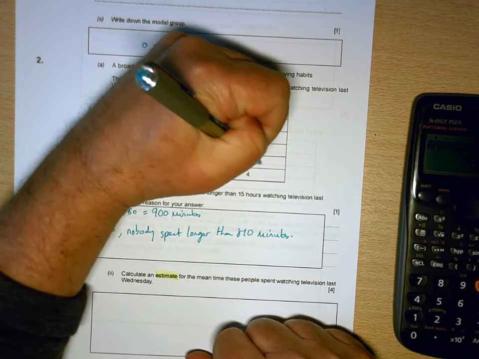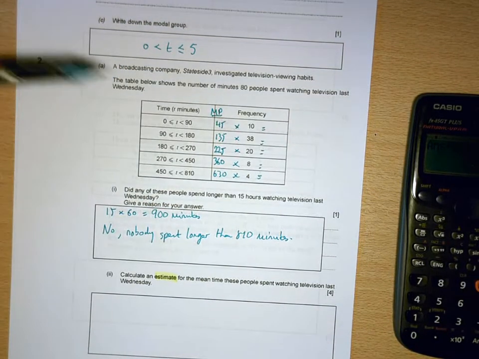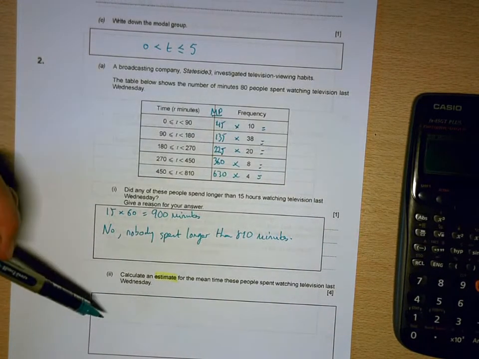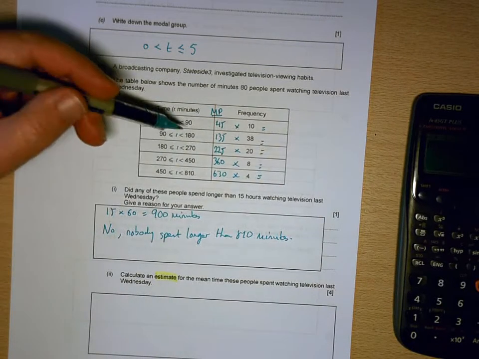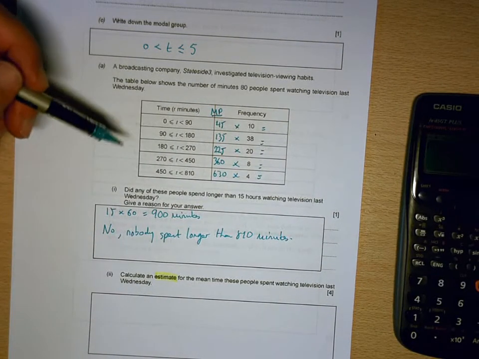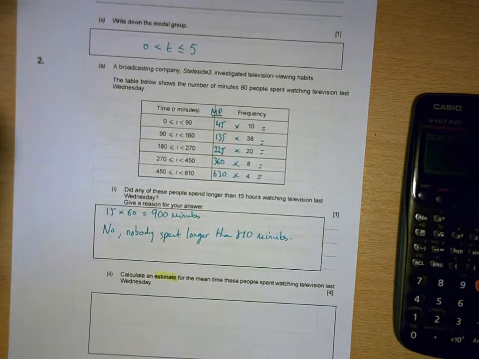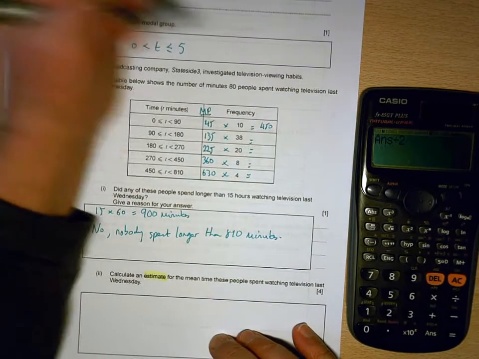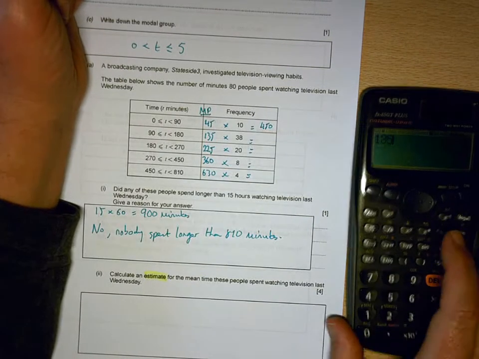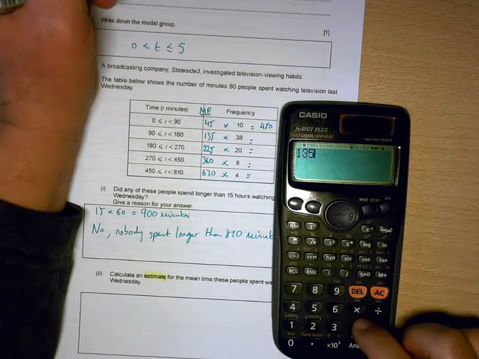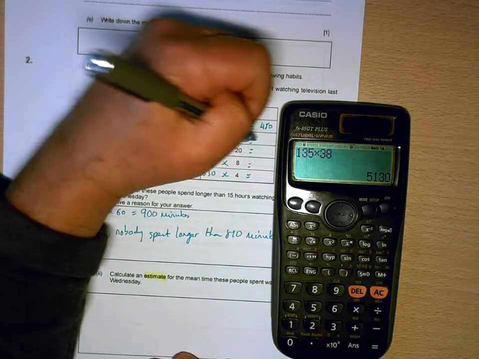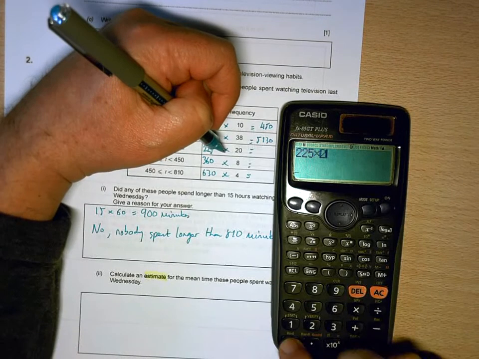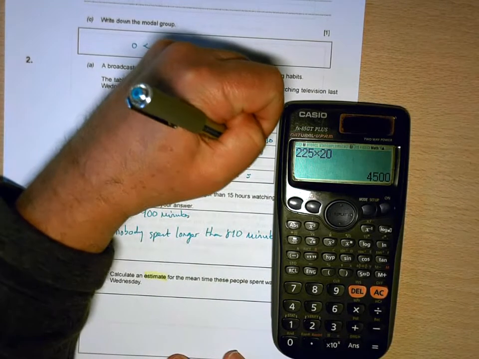And on the exam paper, you can do this workings on the table. It's easier than actually filling in the box. So the examiner will be always checking back to the table to see if you've used the table to perform your calculations. So we go 45 times 10, 450. 135 times 38, 5130. 225 times 20, 4500.